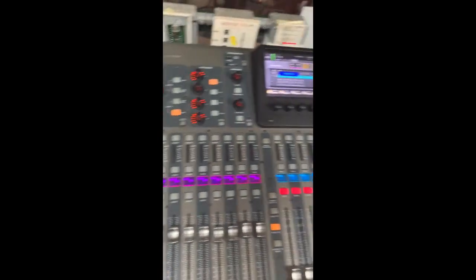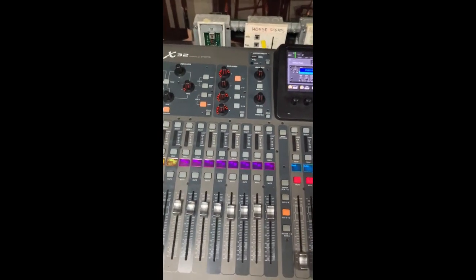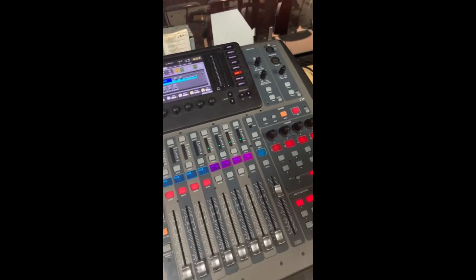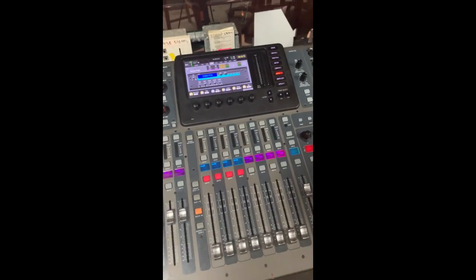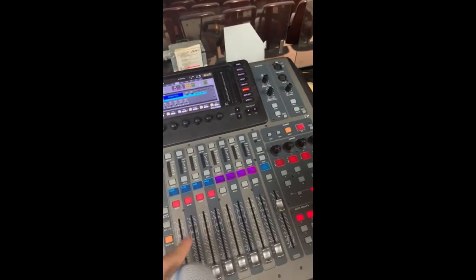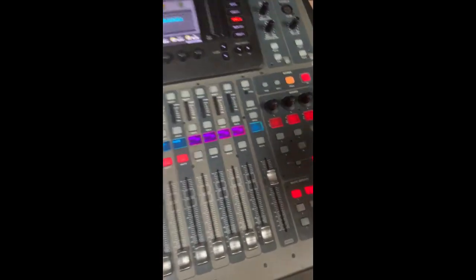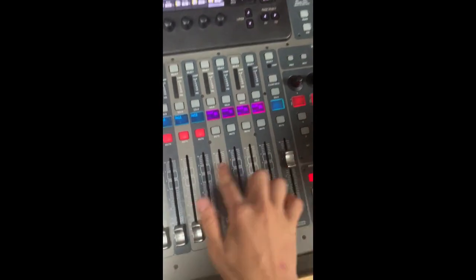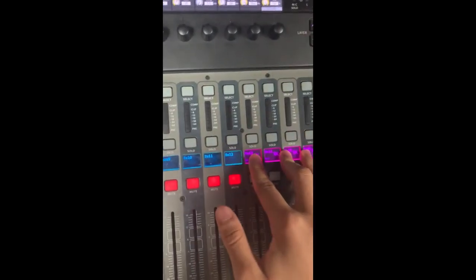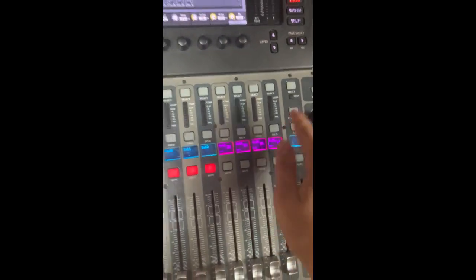I'm back. Okay, hello and welcome to effects. This is my favorite and the most fun part of the board, and also possibly the most confusing, because effects are buses. The buses 13 through 16 are the effects.